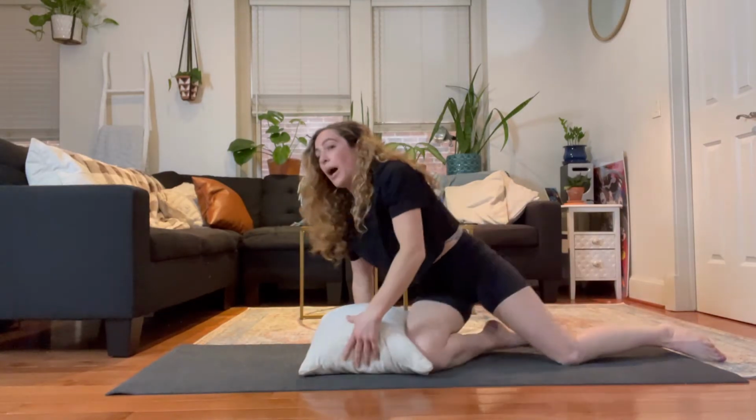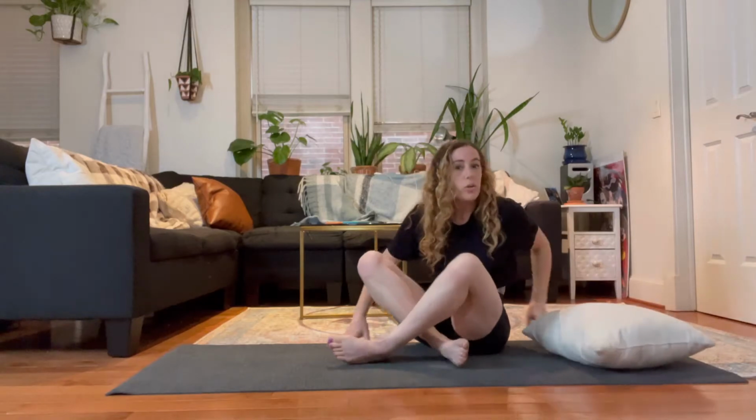So that is one option. You can grab a pillow, you can lay on it, and why this is helpful is because it kind of blocks off your belly and it gives you a little bit of feedback as to where your breath is going. We want to direct our breath to our back.